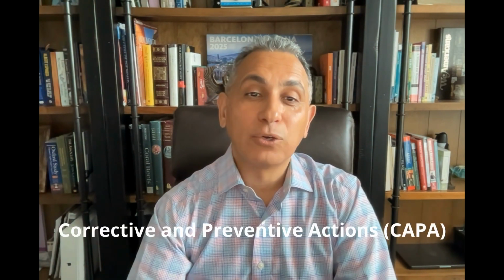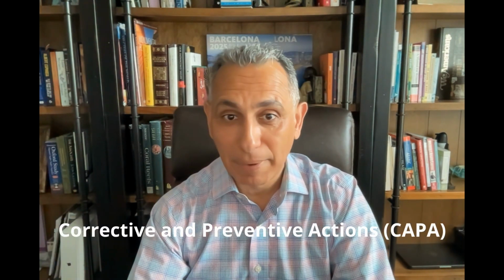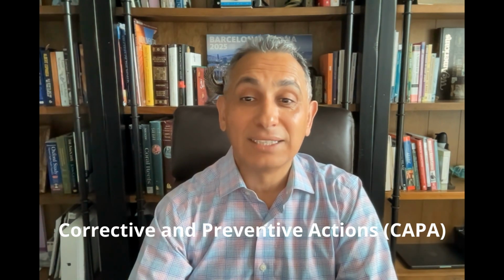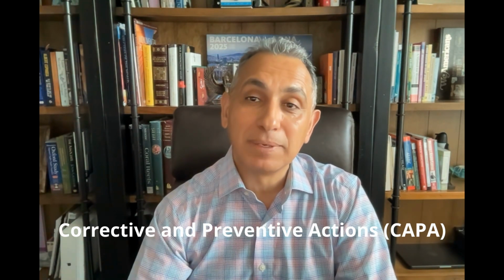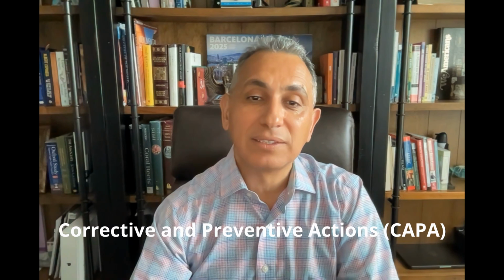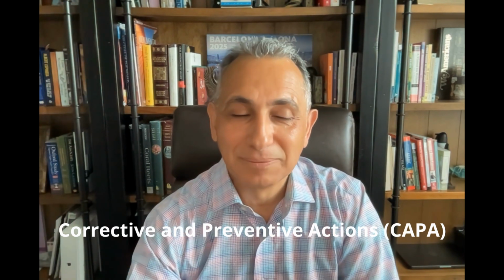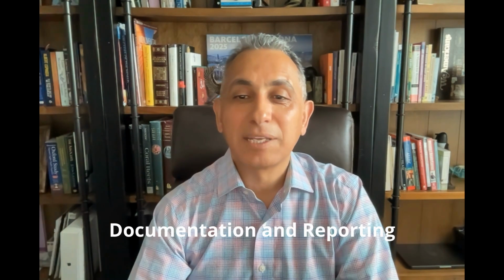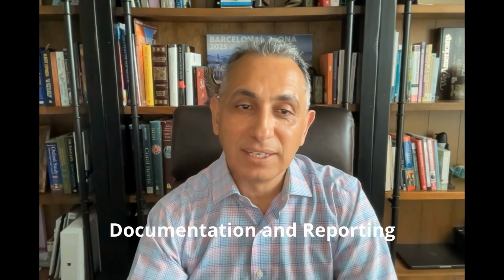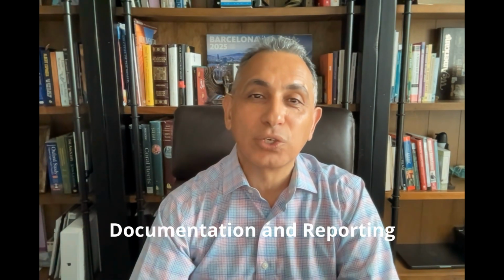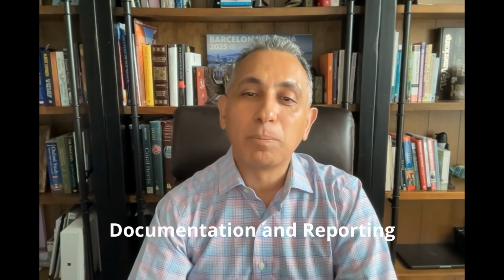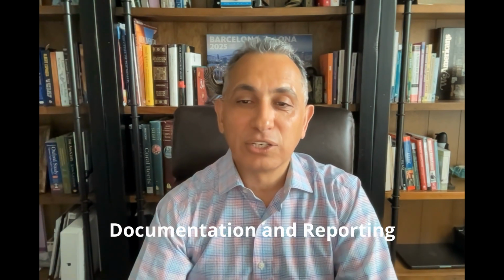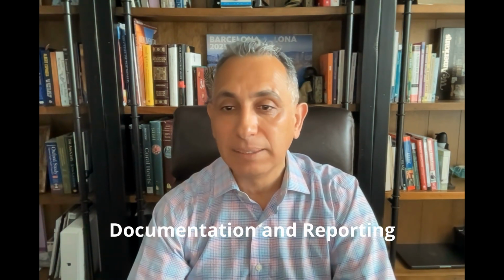Following that, the corrective and preventive actions, the CAPAs, need to be identified. The team implements these fixes to prevent the issue from happening again. And along the way, documentation and reporting. Every step of the process is meticulously documented to ensure transparency and compliance with regulations like the FDA and EMA or the WHO guidelines.